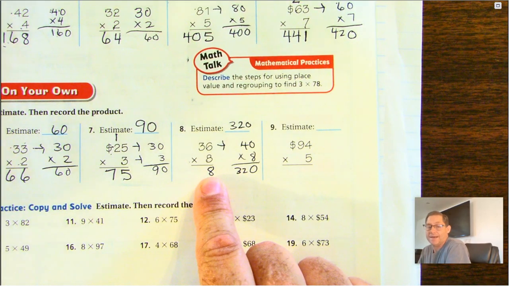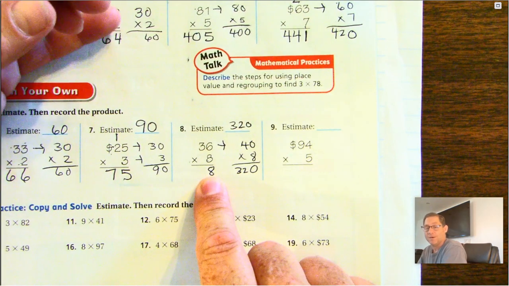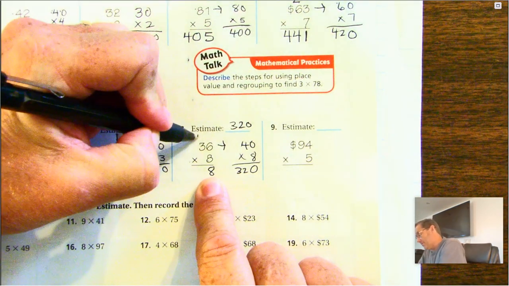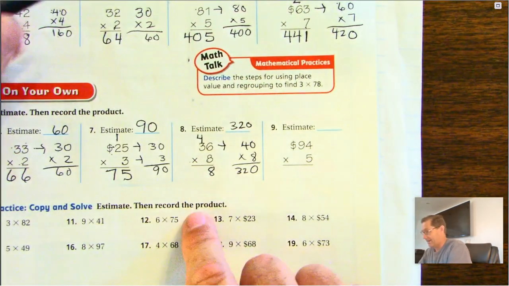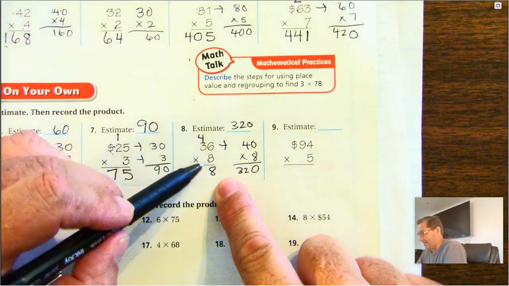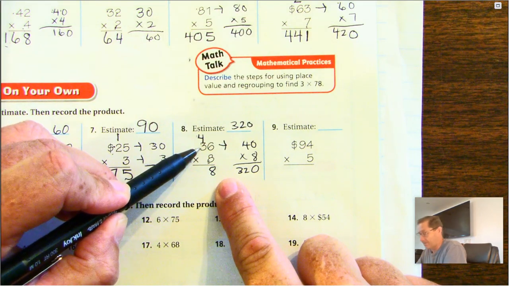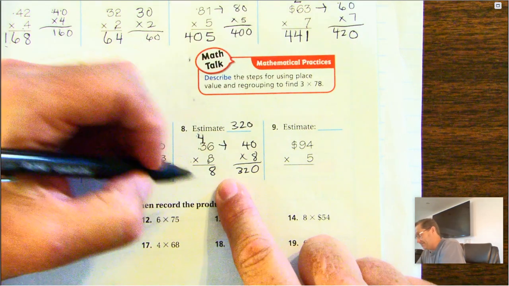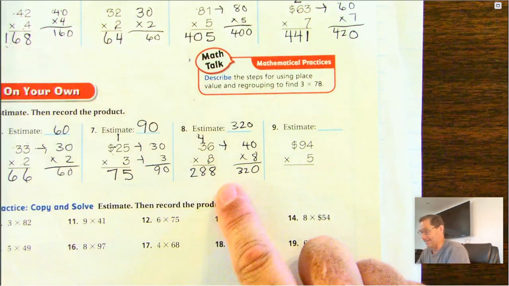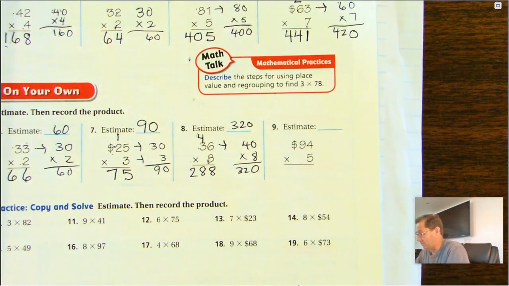We can only go up to 9. So 48, we're going to take 40 of the ones and regroup them as tens. Okay, and you can still see that that's 48 here. Now 8 times 3 tens is 24 tens, plus the 4 regrouped tens gives us 28 tens. So 288 is close to 320.